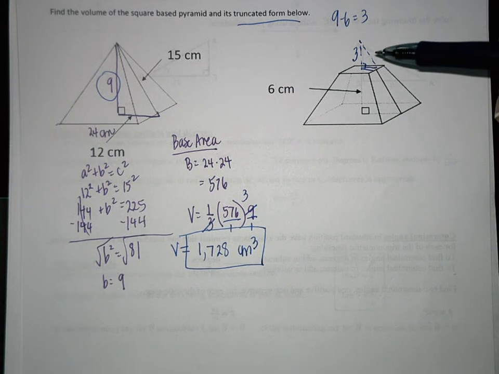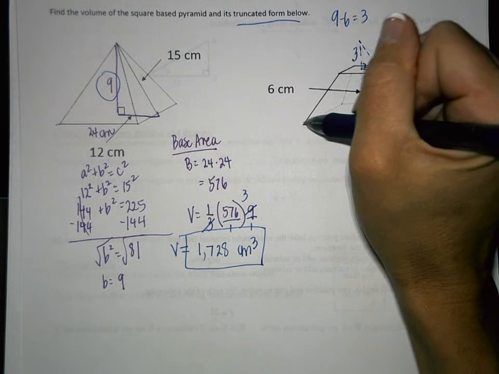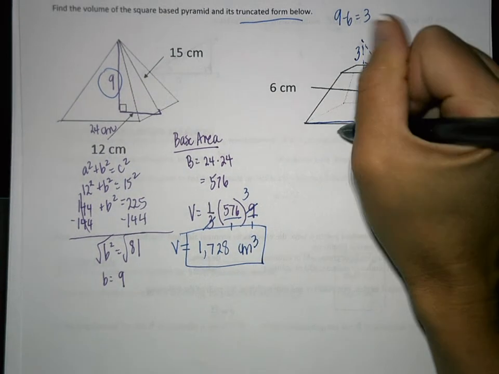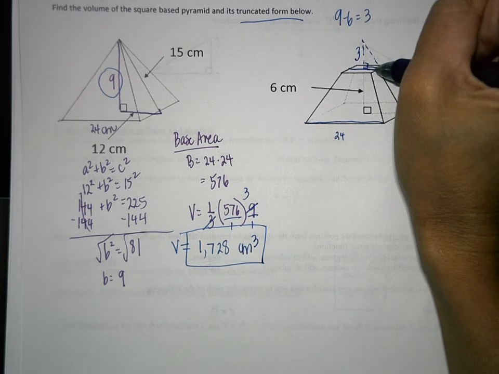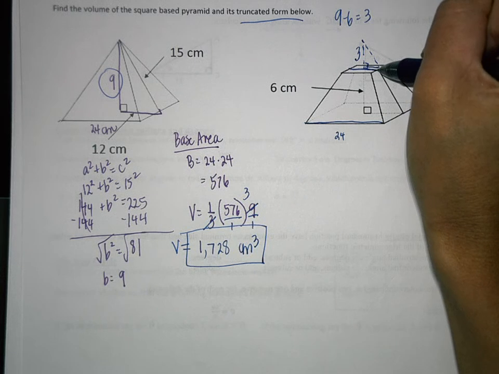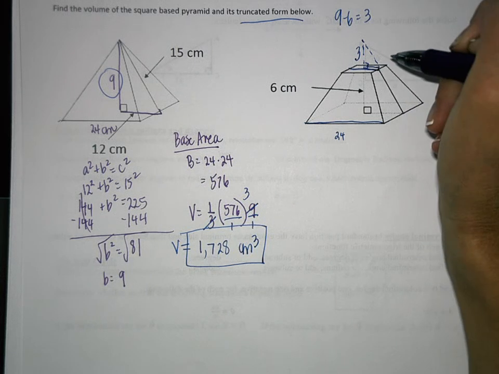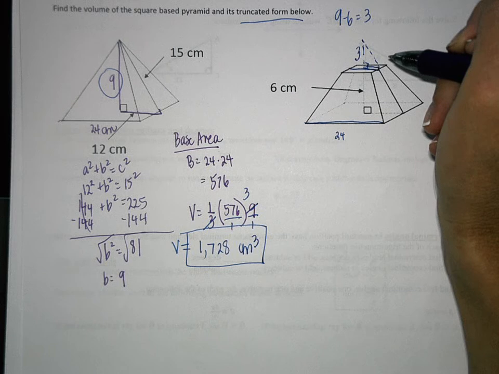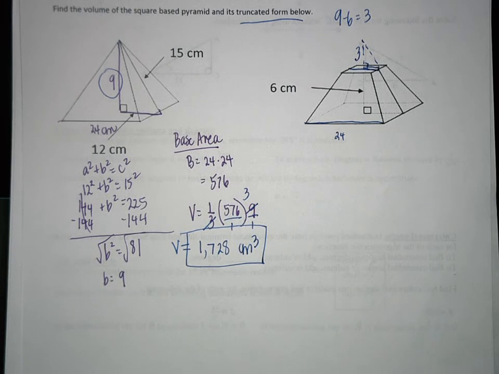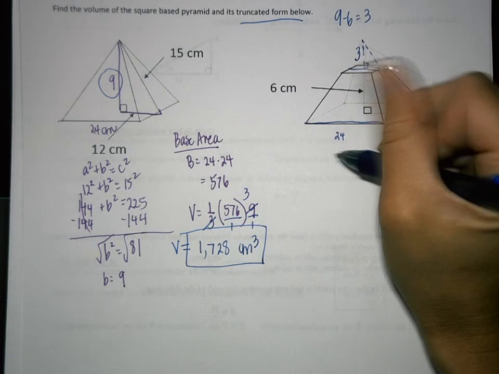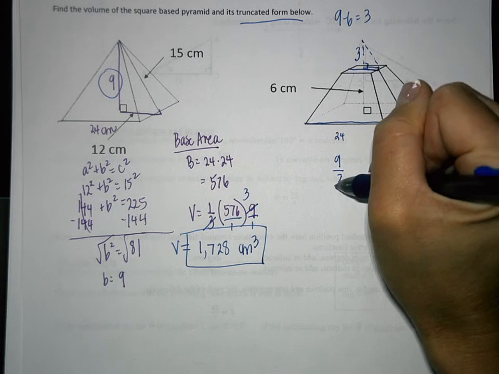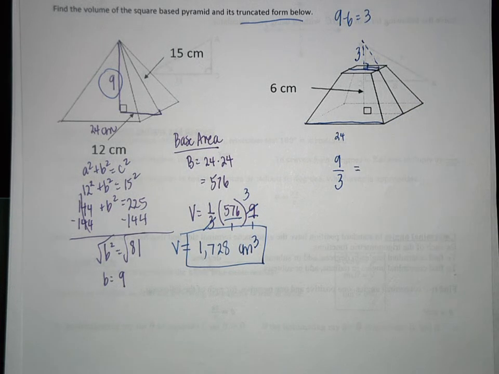Is that okay? Now, we know that this whole base right here was 24. So we want to find the whole base of what the top would be. Is that dealing with 1 dimension or 2 dimensions? If we're just trying to find that length, it's 1 dimension, right? So I'm going to use my 1-dimensional heights. So I have 9 over 3. You could reduce that if you want to, or you can leave it that way.